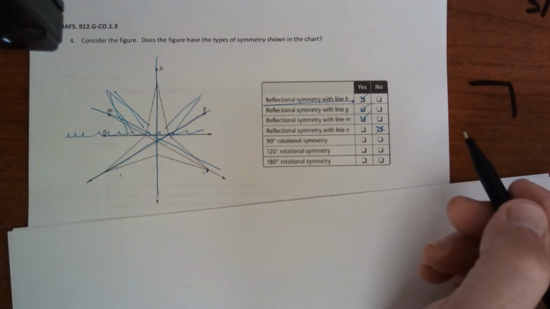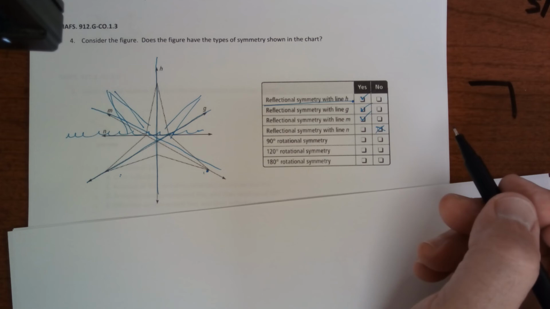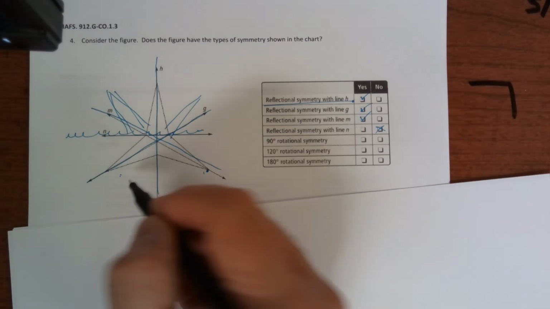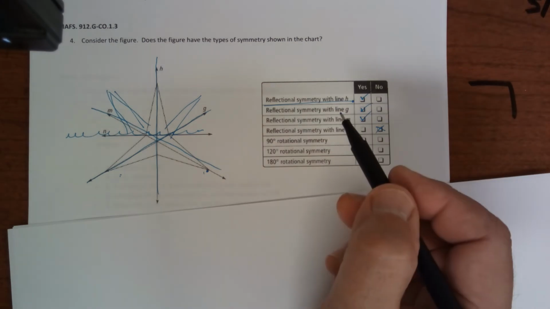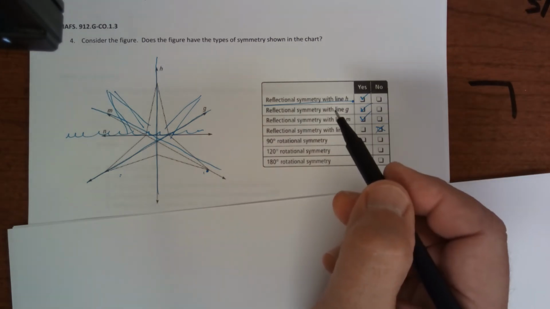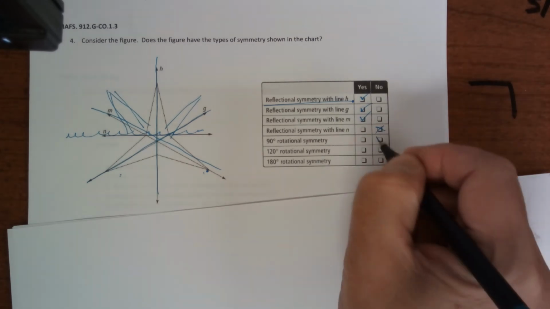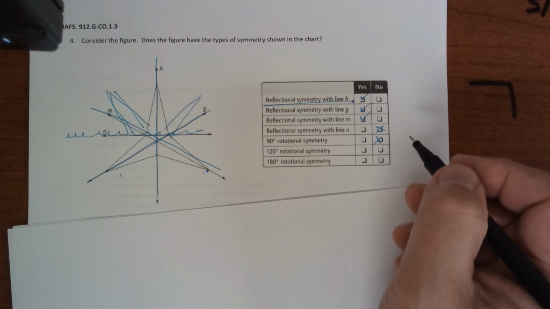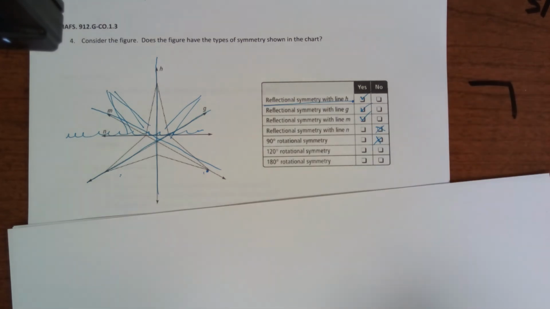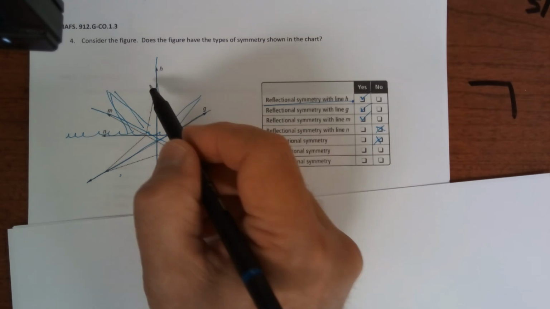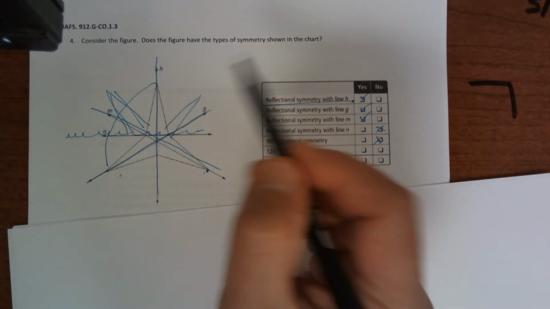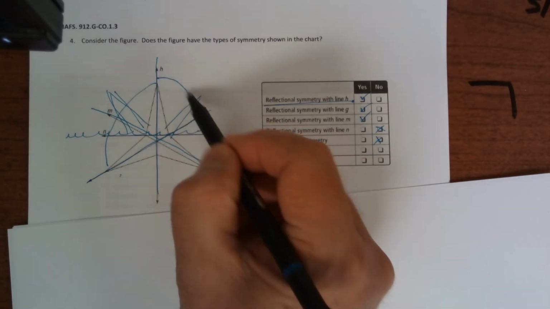Rotational symmetry, 90 degrees. If you turn this one click, 90 degrees, it's not going to be enough. Okay? It will eventually have rotational symmetry, but not 90 degrees. 120 degrees, yes. And you might say, well, how do you know that? Well, if you look here, from here to here is one turn, so to speak, and there to there, and there to there.